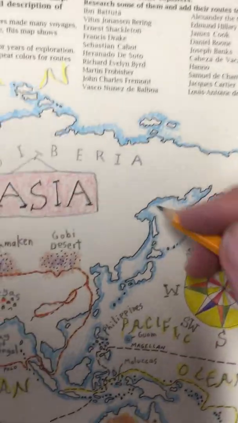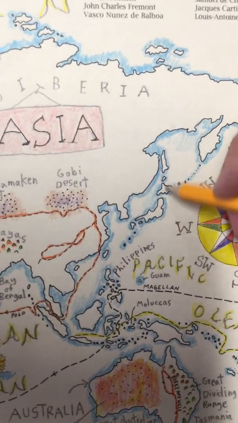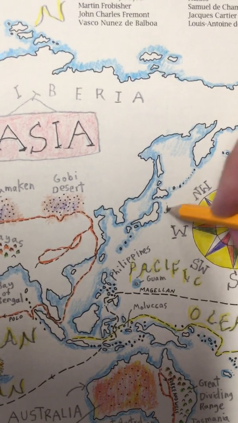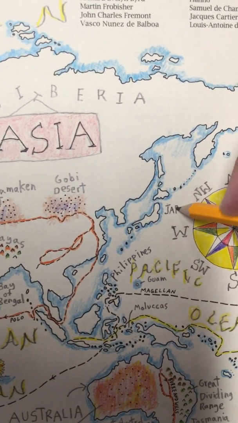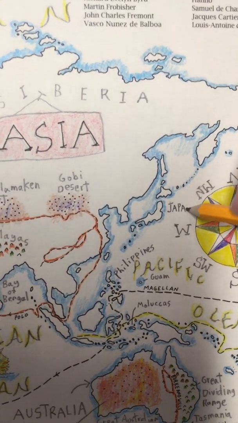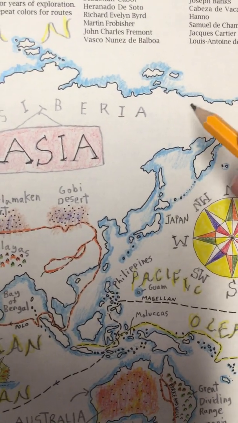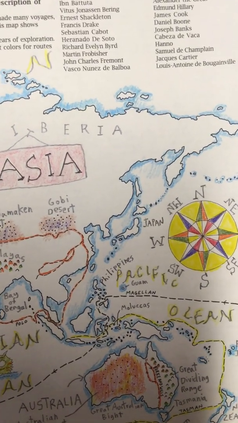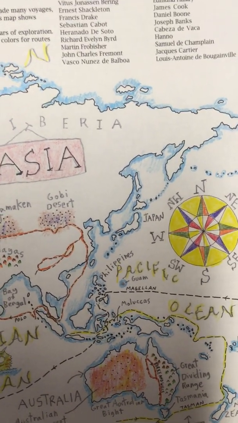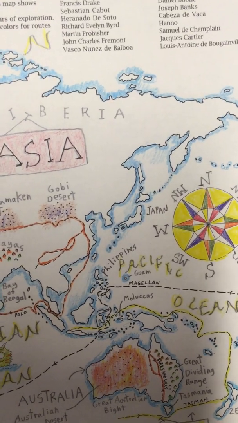We should also, while we're over here, label the island country of Japan. We're really tying up a lot of loose details right now, so I'll check off Japan and Guam, and we did the Philippines.